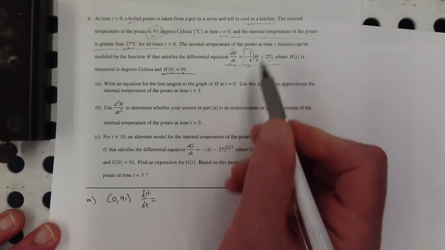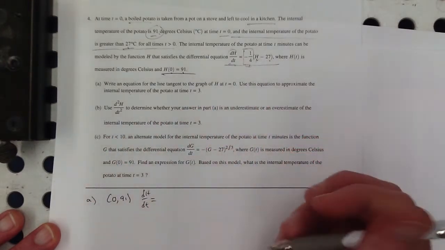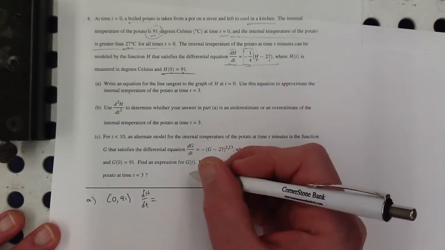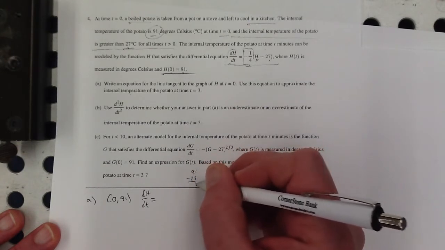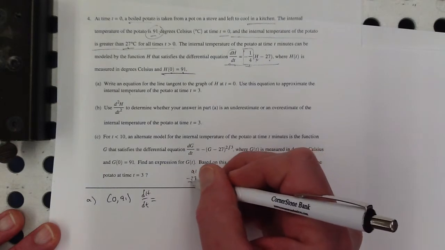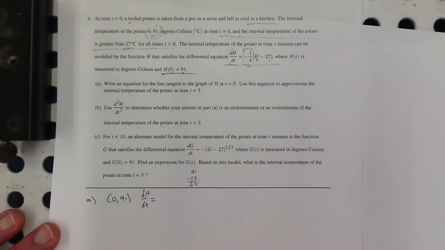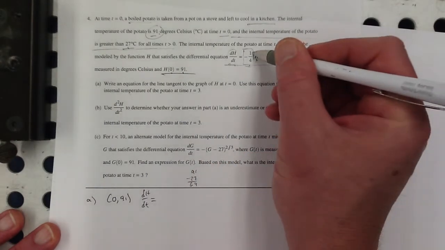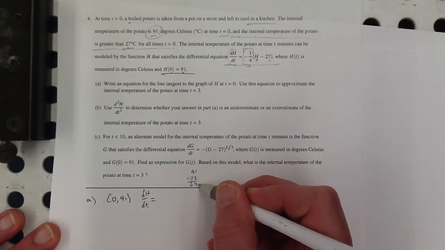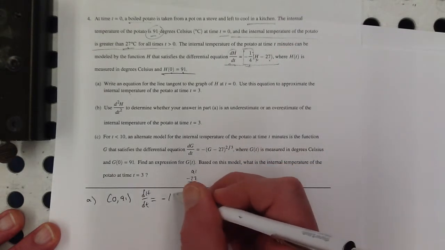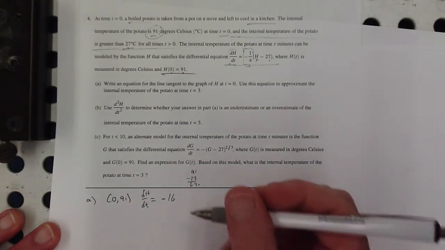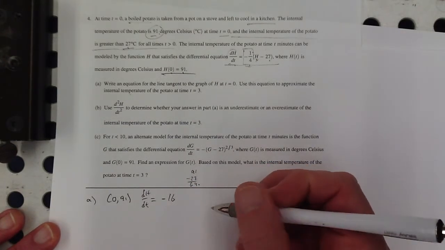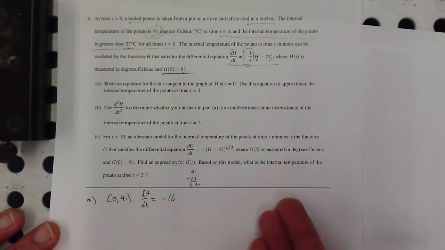So 91 minus 27. This is not a calculator problem, so we actually have to do math. 91 minus 27 is 64. So negative 1/4 times 64 is negative 16. And that means my tangent line equation, you can write it in terms of x's and y's if you want to.